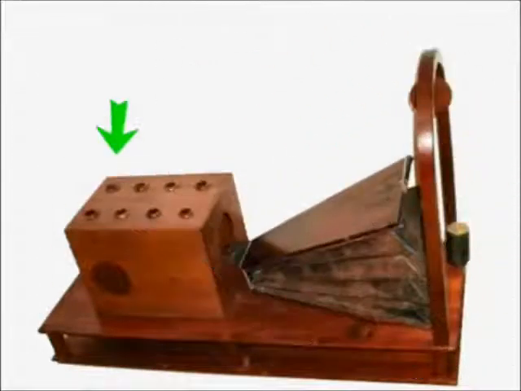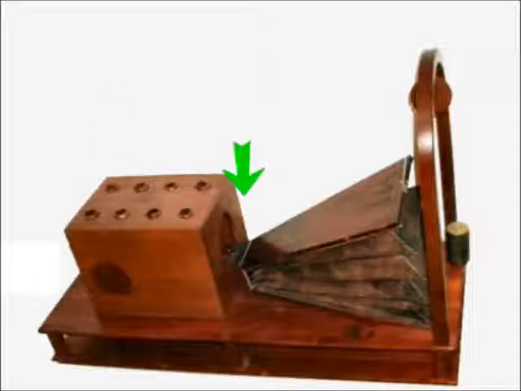A wooden cover with 8 holes hides the speech generation mechanism of the machine. Controlling this sound box is performed with both hands. You have to insert the right hand through the back hole to reach the keys. Insert your left hand through the side round hole to form the shape of the mouth.